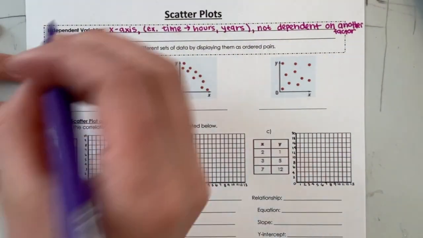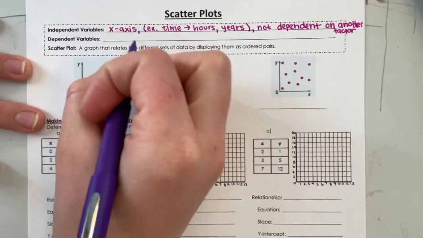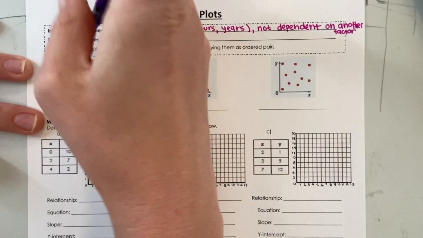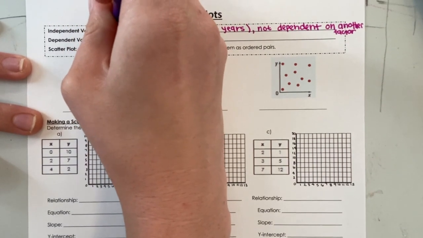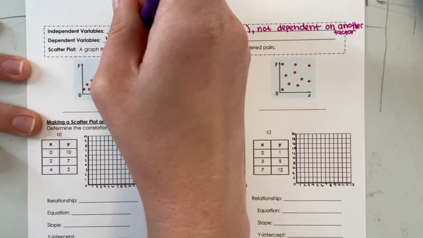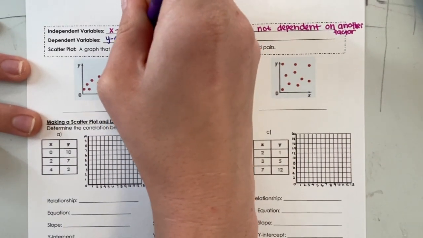Then we have the variable that is influenced, that does change depending on our independent variable. This we put on our y-axis. My favorite example for our dependent variable is money.